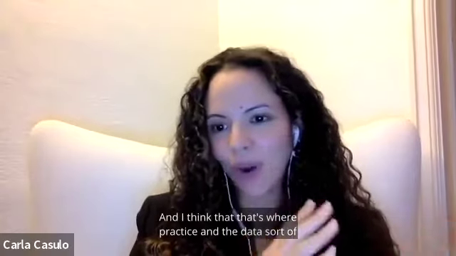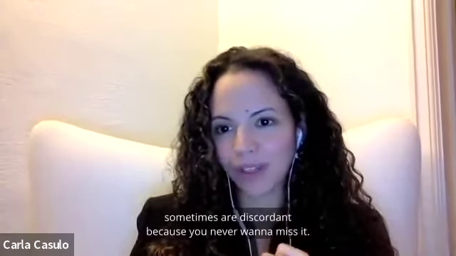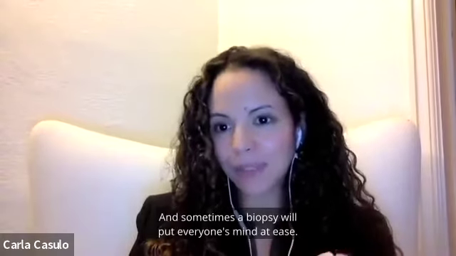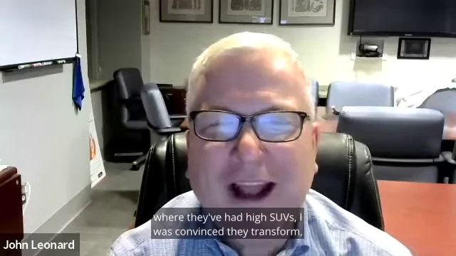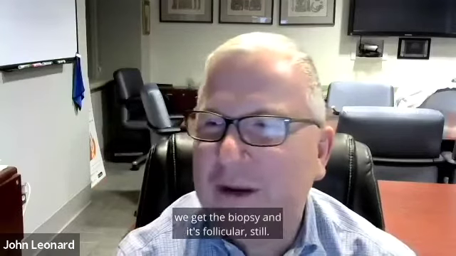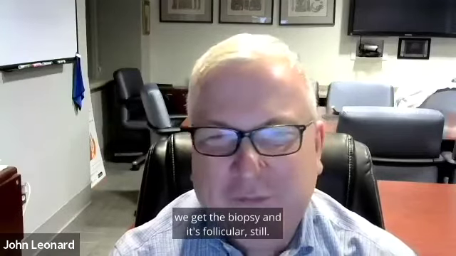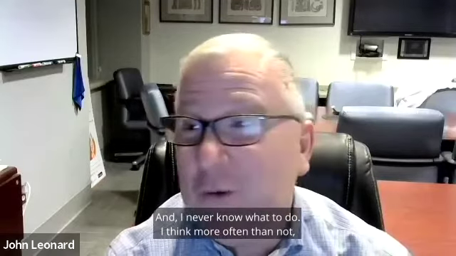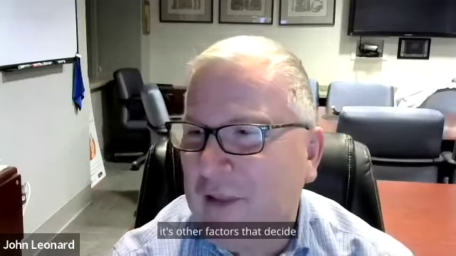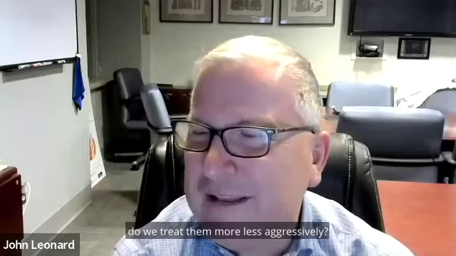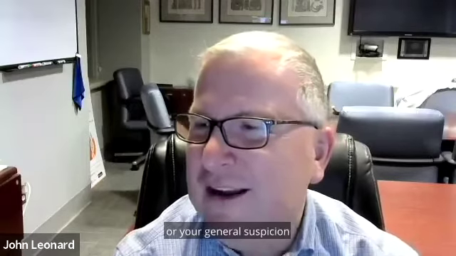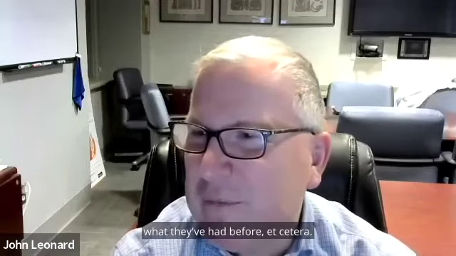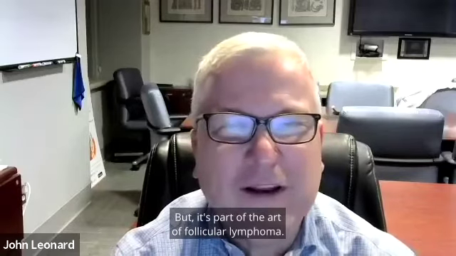And I think that's where practice and the data are sometimes discordant, because you never want to miss it. And sometimes a biopsy will put everyone's mind at ease. Yeah, I've had more and more patients as time goes by who had high SUVs. I was convinced they transformed. We get the biopsy and it's follicular still. And I never know what to do. I think more often than not, it's other factors that decide whether we treat them more or less aggressively: an older patient versus a younger patient, your general suspicion, what they've had before, et cetera. But it's part of the art of follicular lymphoma.